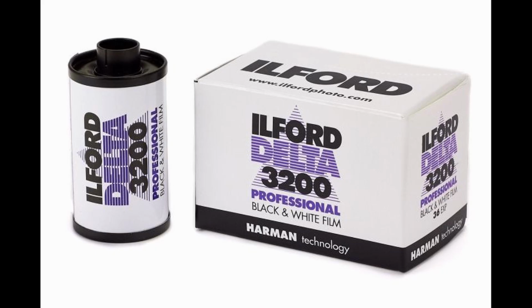On the other end of the spectrum, Ilford Delta 3200 is referred to as a fast film because it needs much less light to create a properly exposed image, right? So if you hear of fast film or slow film, that just refers to the ISO value of the film. Medium speed films are your ISOs between 100 and 400. Those are your sort of day-to-day film stocks.